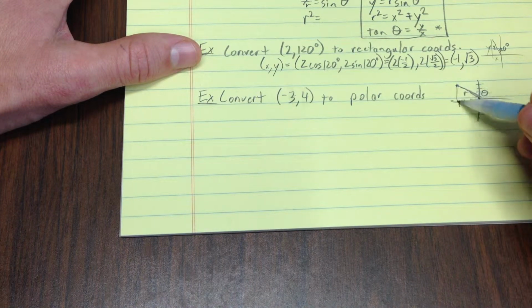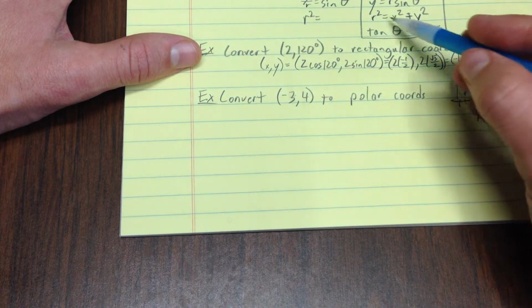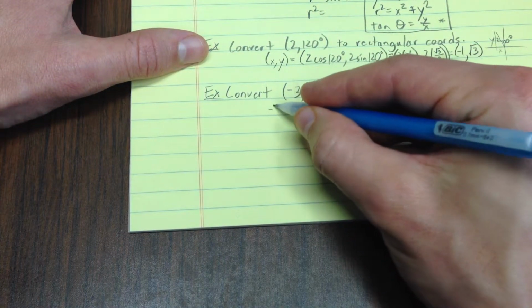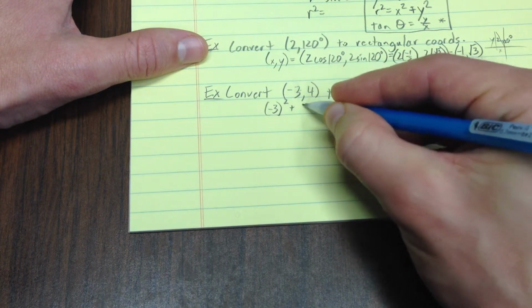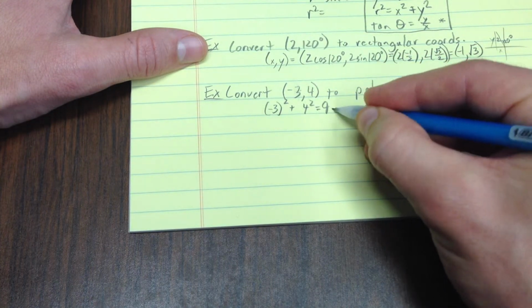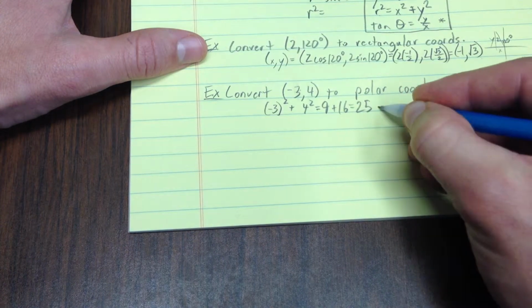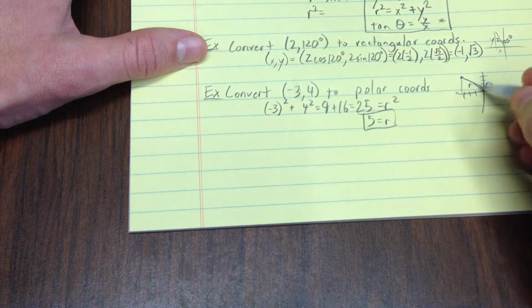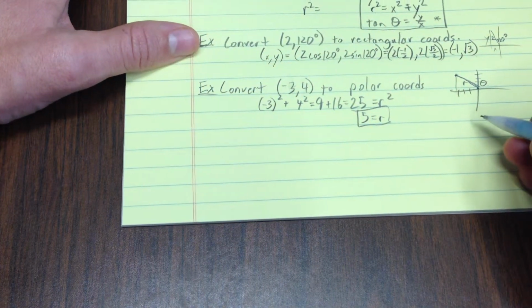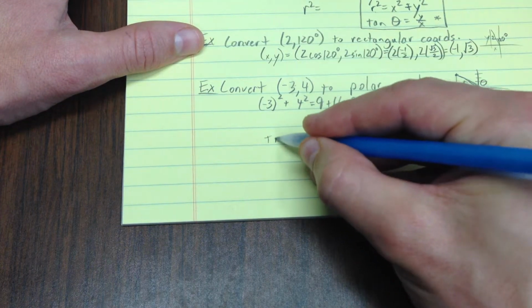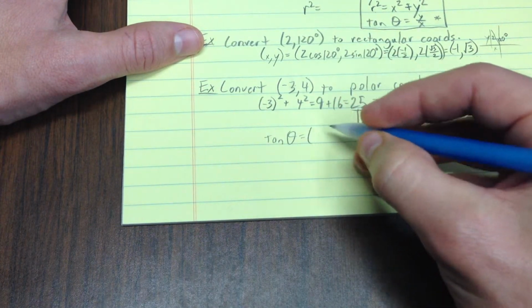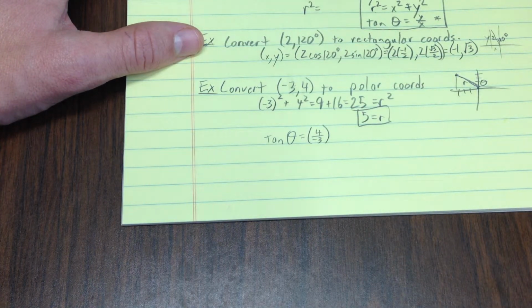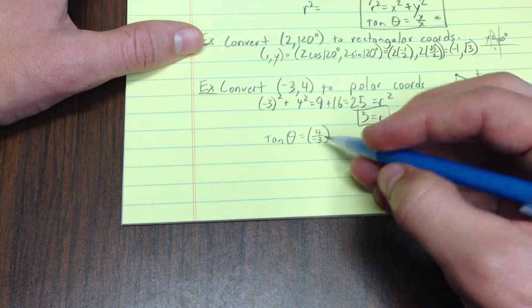Well, certainly if I knew this length and I knew that length, I could get the radius by adding the squares of those two. So -3 squared plus 4 squared equals 9 plus 16, which is 25. If that's r squared, then of course I've given myself a pretty easy problem. r is 5. That's the distance. How do I get theta, though? Well, I know, of course, that tan theta equals 4 over negative 3, and I can plug that into a calculator. I'm just going to get an estimate.